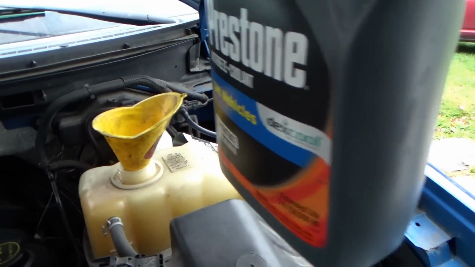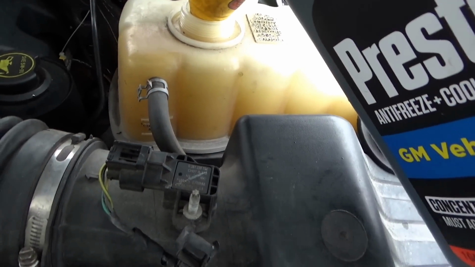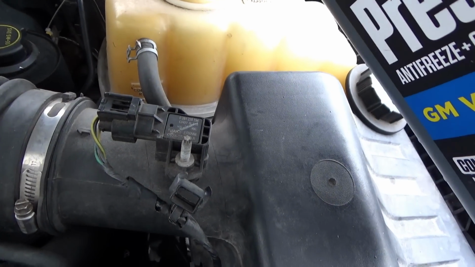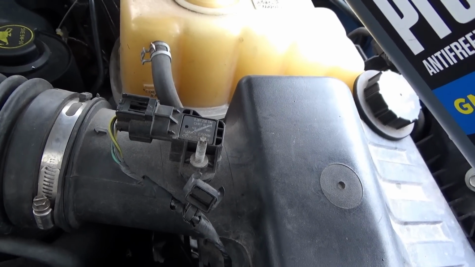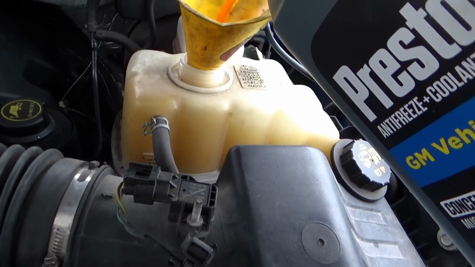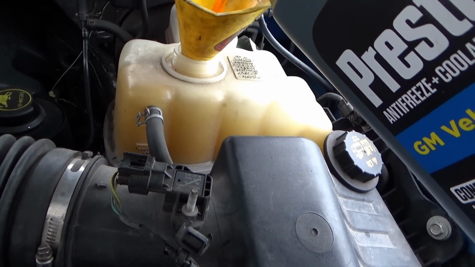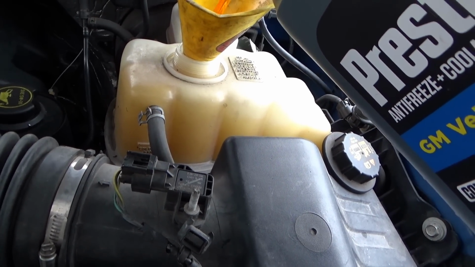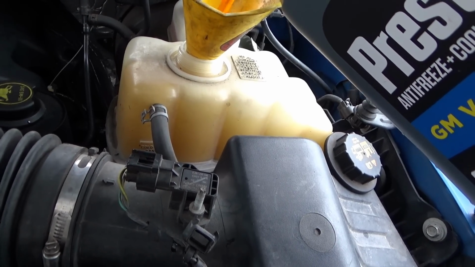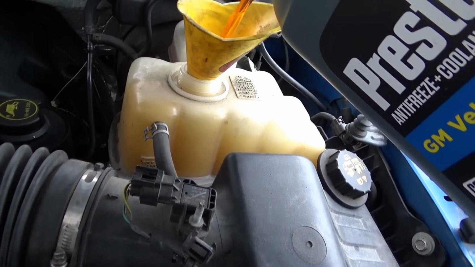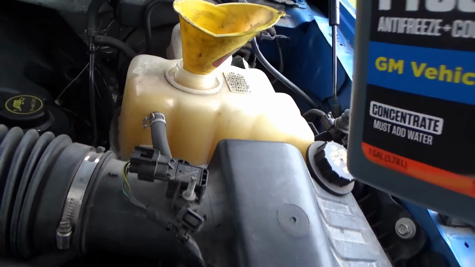Let's see how much this thing takes. This is about a gallon. Oh my gosh. Are you serious?